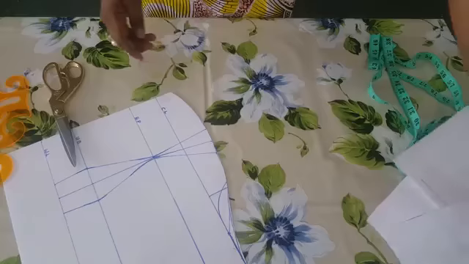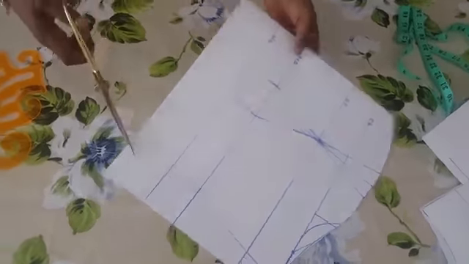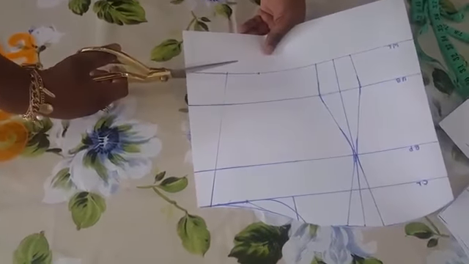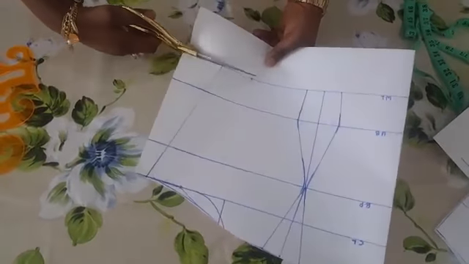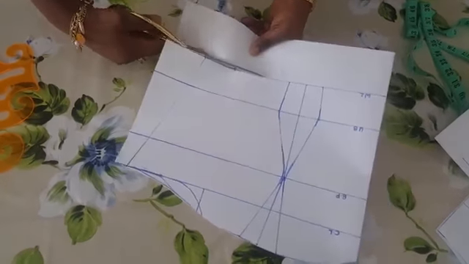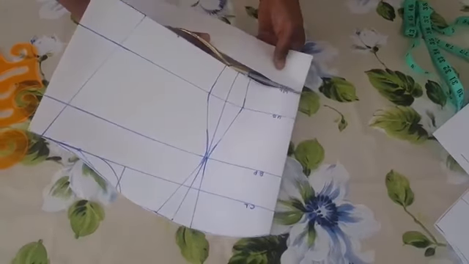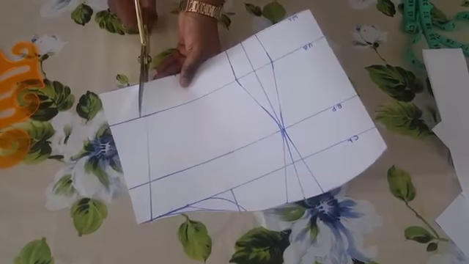So now let's go back to the tube top. So here now, I'll start from the side. You are cutting on your fabric. Note, you have to add seam allowance.